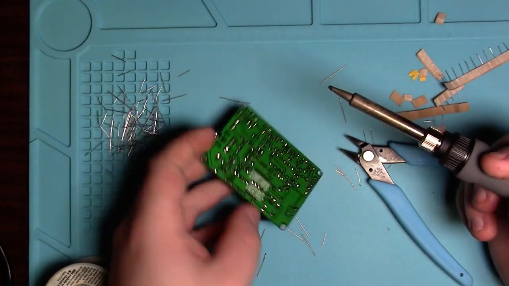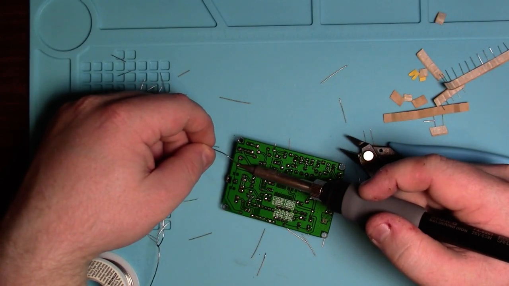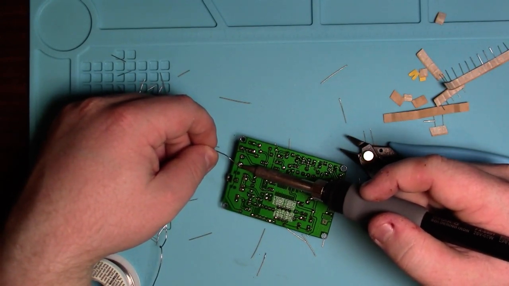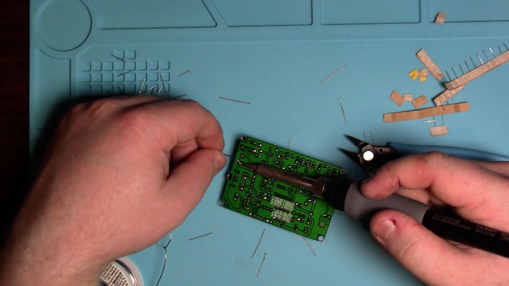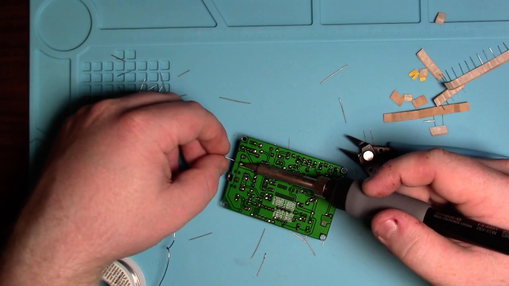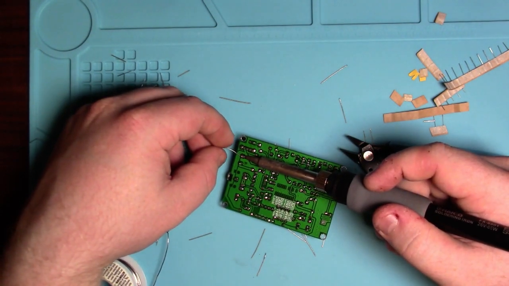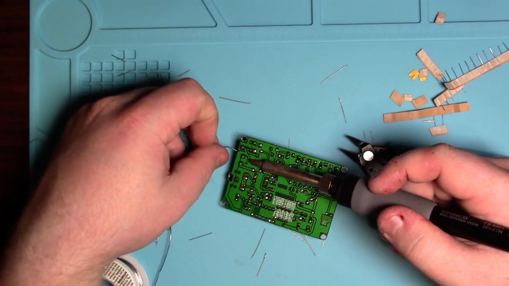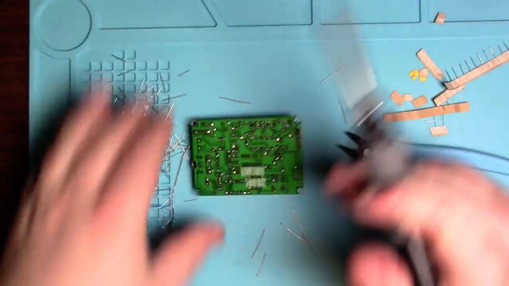That should do it. There we go. That's not going anywhere.